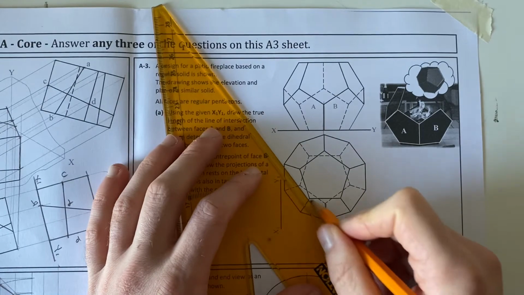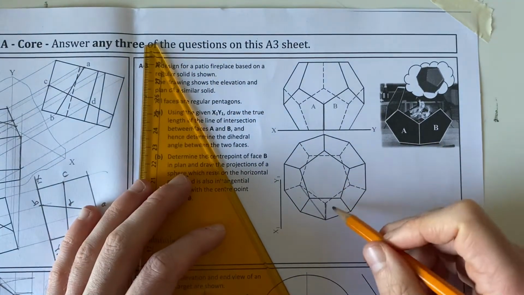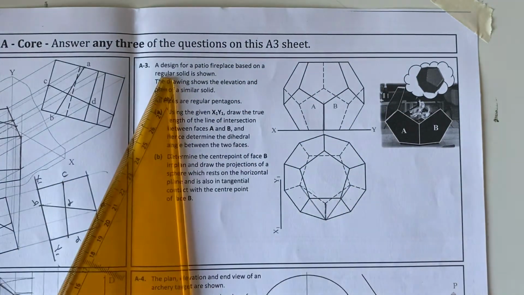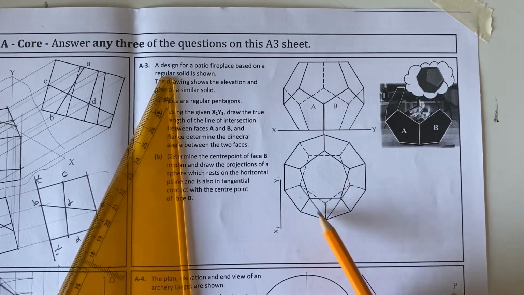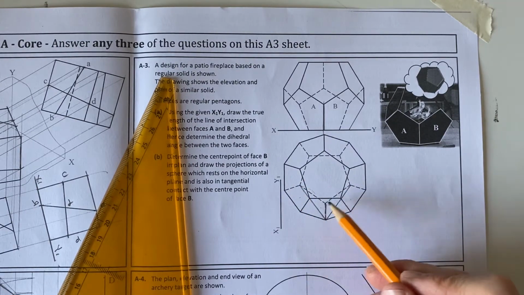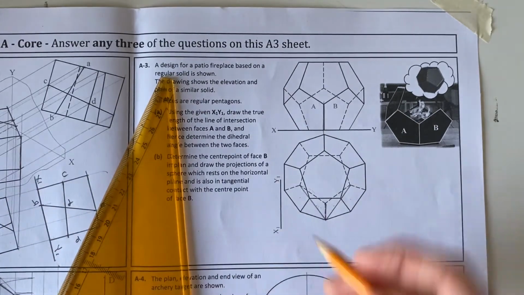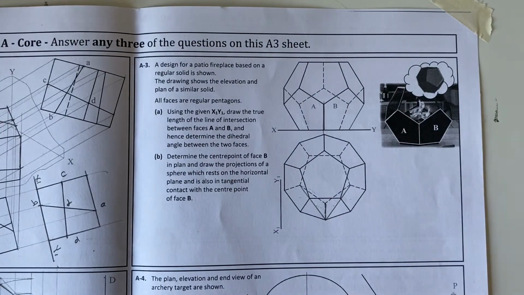Just like what we're used to in other questions, where we have one triangle there for representing A and one triangle here representing B. So instead of using the whole pentagon, we just divide into a triangle there. And we want to find the true angle between those two planes there. There's the line of intersection, and there's the height of it. So we're given the x1, y1, we're told to look in this side here to see the true length.